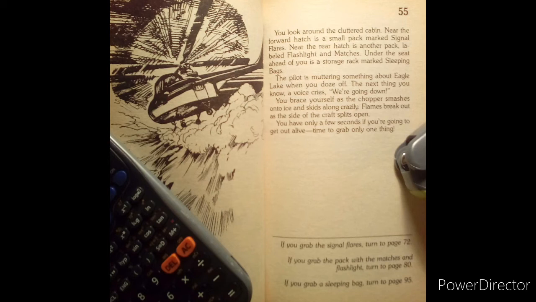If you grab the signal flares, turn to page 72. If you grab the pack with the matches and the flashlight, turn to page 80. If you grab a sleeping bag, turn to page 95.